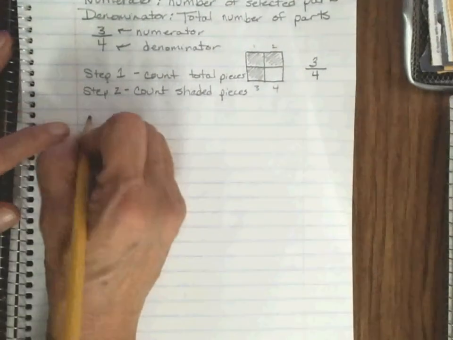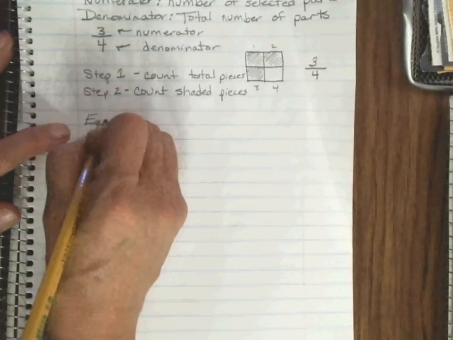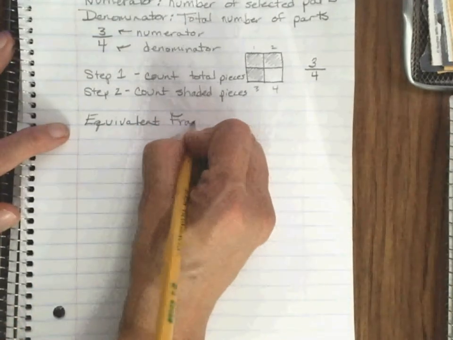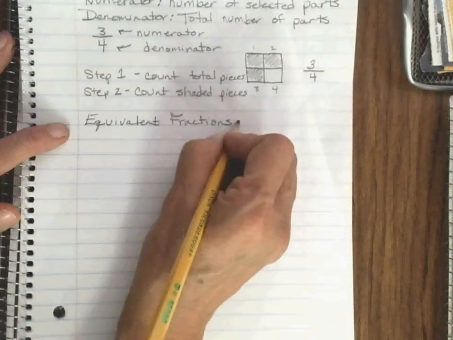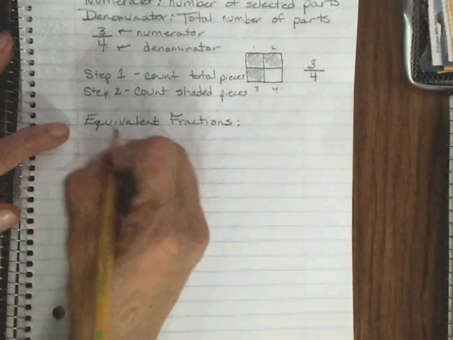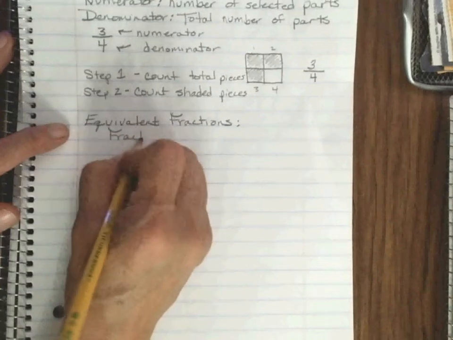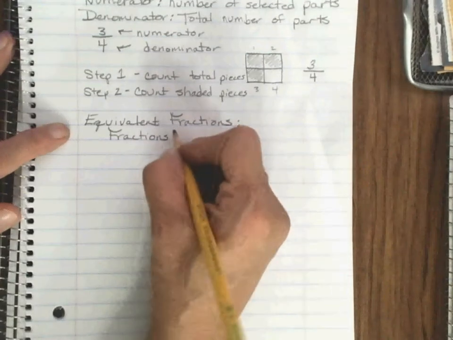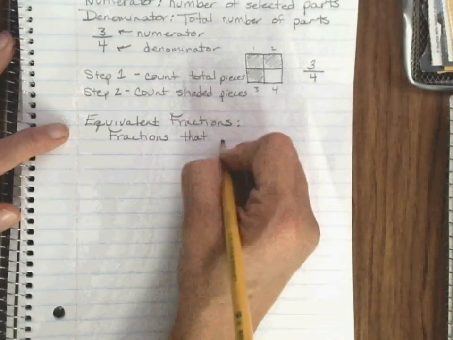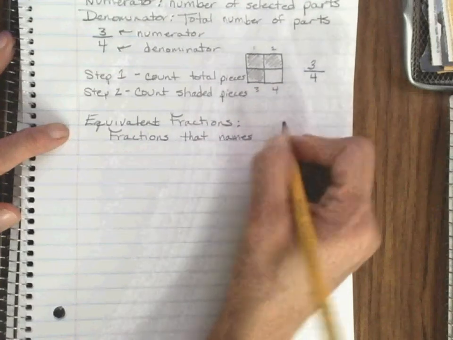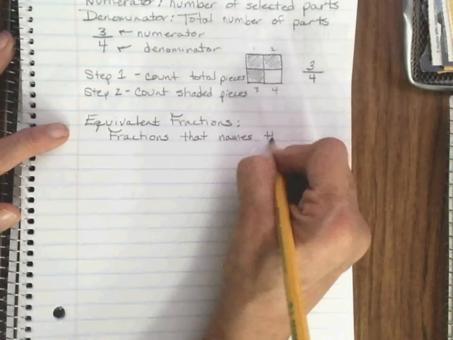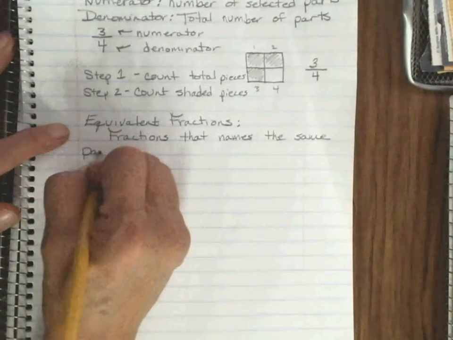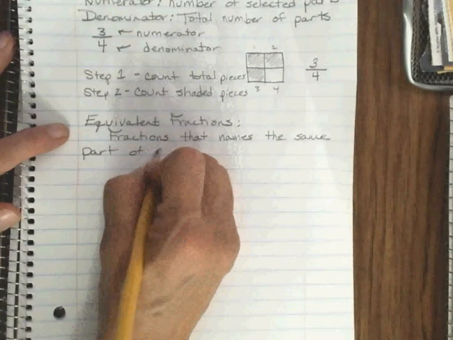Okay, so now let's talk about equivalent fractions. Those are fractions that name the same part of a whole.